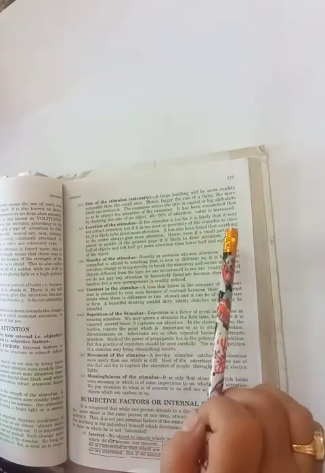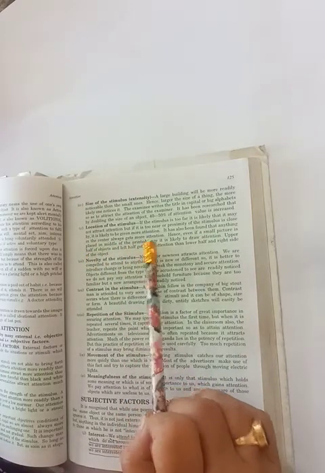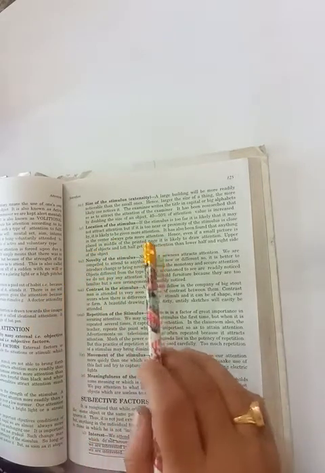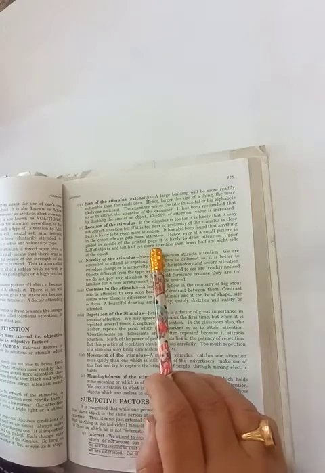And further, it was found that anything which is in the center always gets more attention. Something in the center of something, like the figure and ground concept we have discussed in perception in earlier courses.